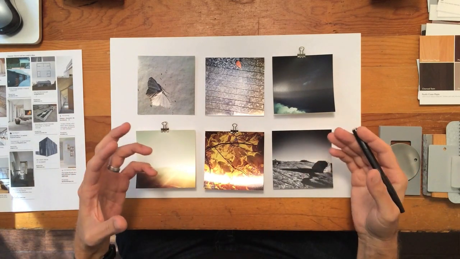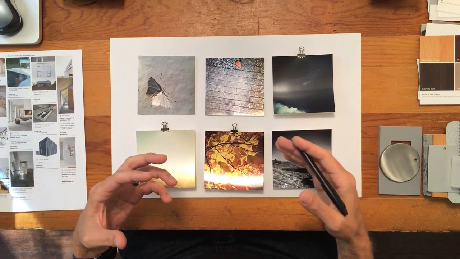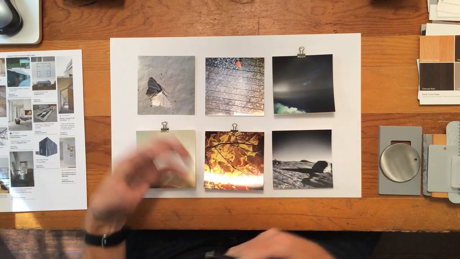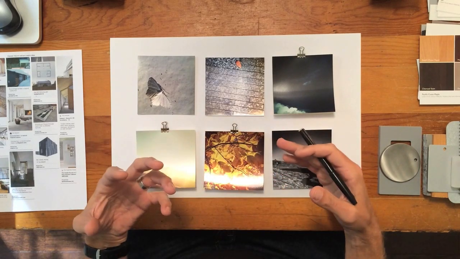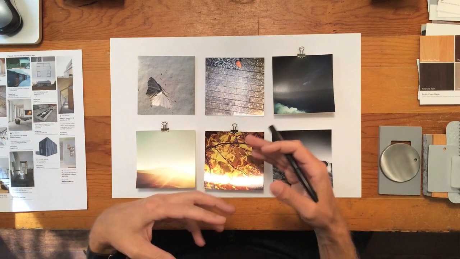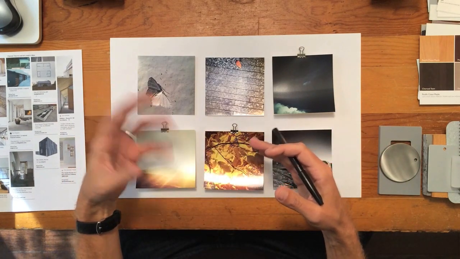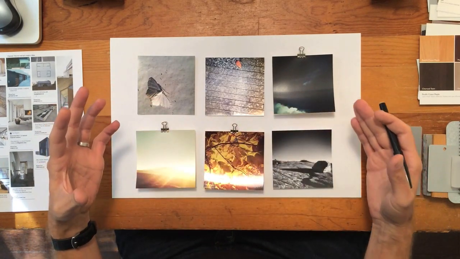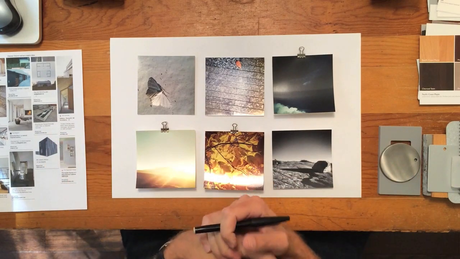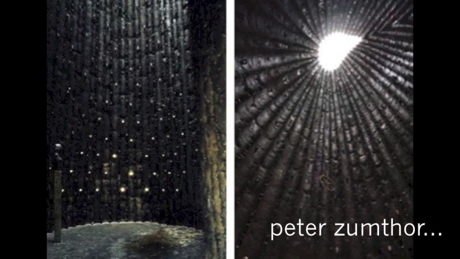So, selecting materials. When an architect selects a material palette for a project, they are looking to help tell the story of the project through the materials. They can either supplement the story, or they can actually be the whole story. And there are certain architects who rely heavily on material palette to do that.